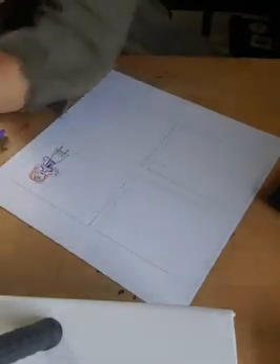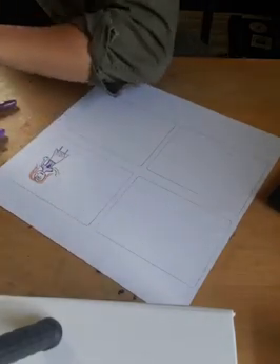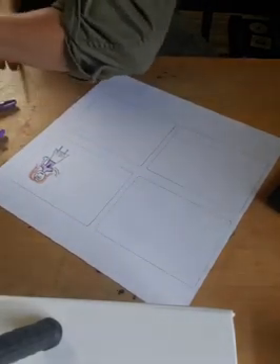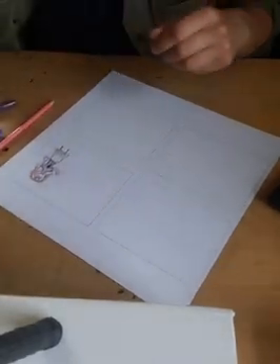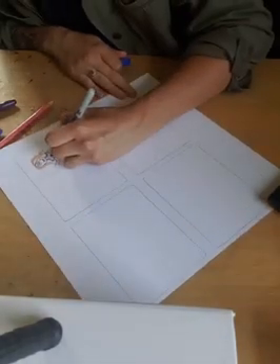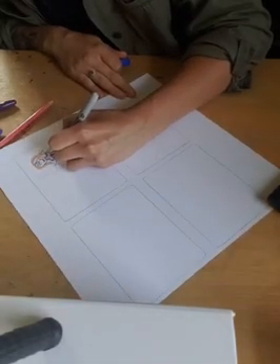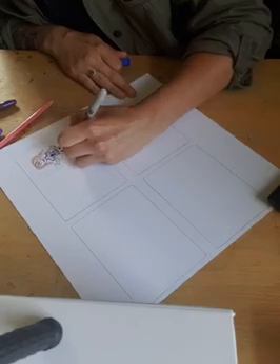I love it. Okay. Let's see. I'll do the blue polka dots first with Sharpie. Really pretty stylish.